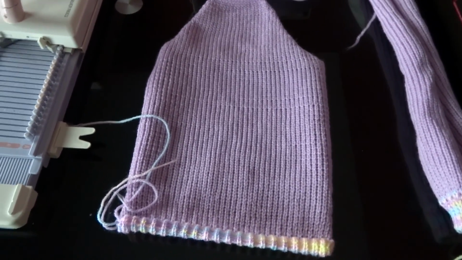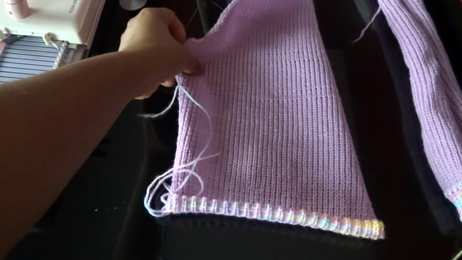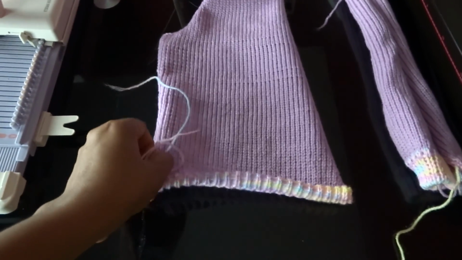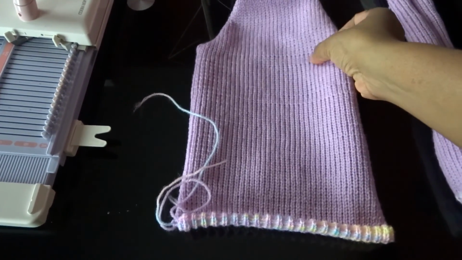So this is the sleeve. Just leave it. This is the sleeve. We finished knitting the sleeve.